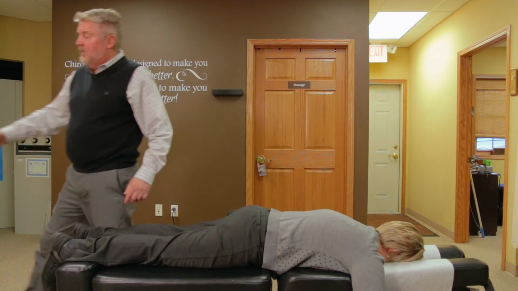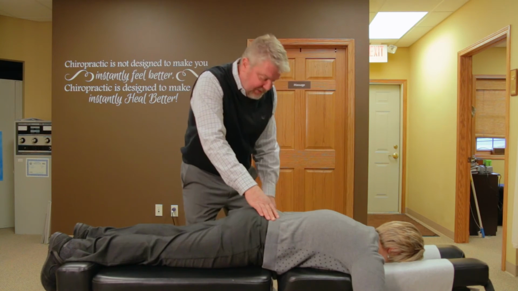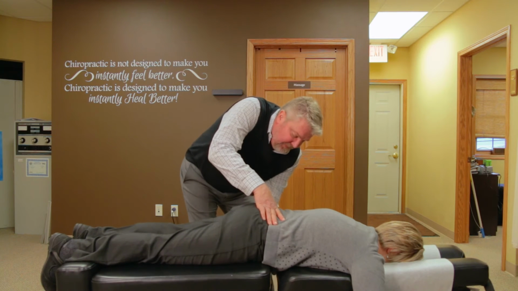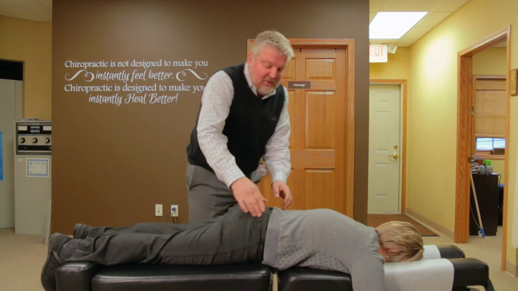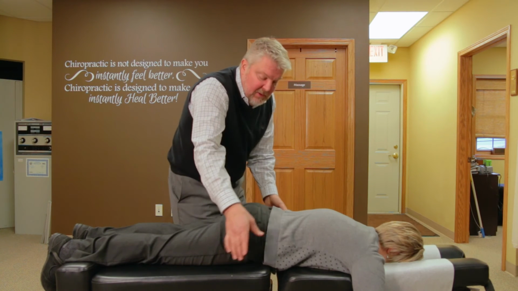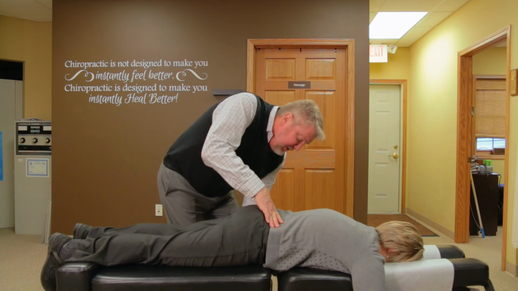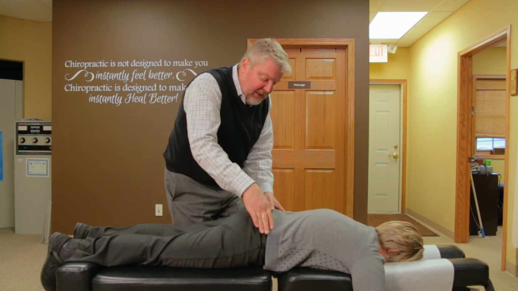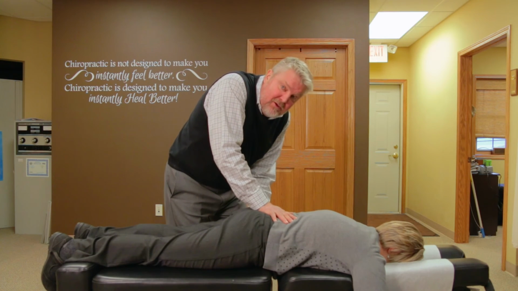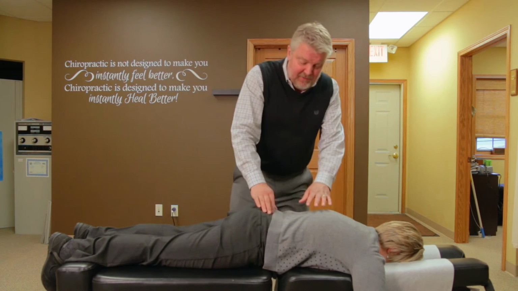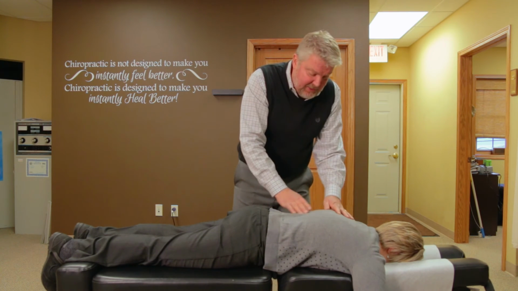Another light force, high velocity technique is the drop technique, called the Thompson drop technique, and there are a lot of variations to it. What this does is it sets up a shear force to the patient's weight, just a little bit, and then with the table dropping, we adjust the spine. It's again a very gentle, effective technique that works for patients, okay?